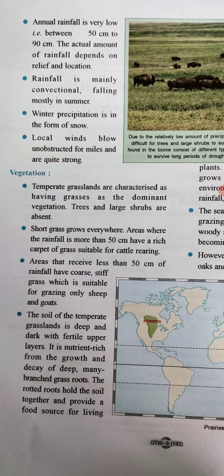The actual amount of rainfall received in this region depends upon the variety of the relief and location. Rainfall is mainly convectional in nature. Convectional rainfall is caused by heating of the atmosphere, falling mostly in summer. Mostly summer rainfall happens. Winter precipitation is in the form of snow.